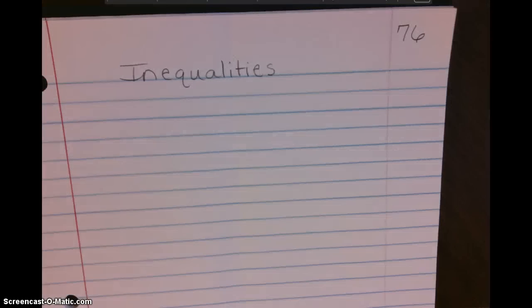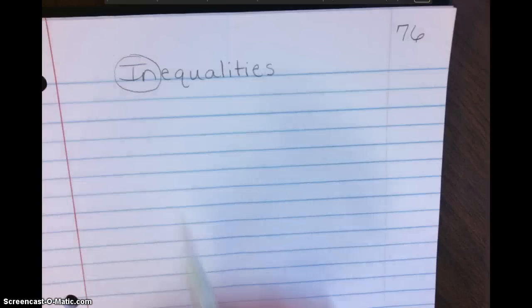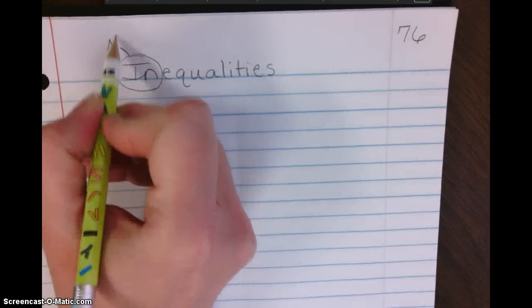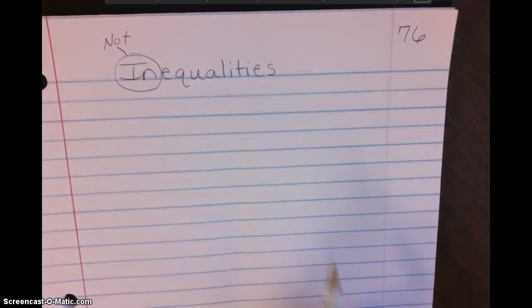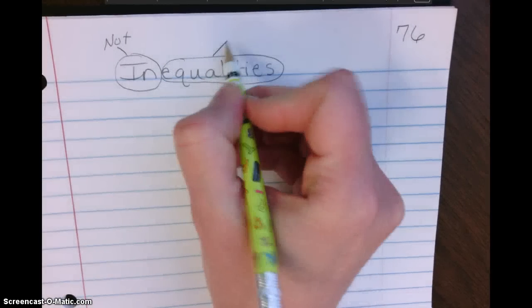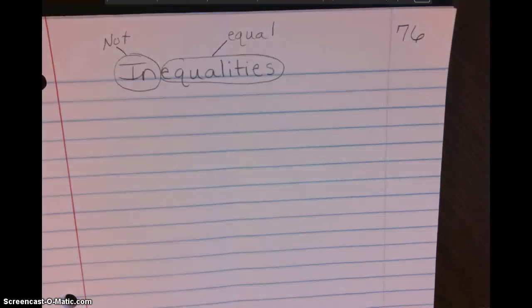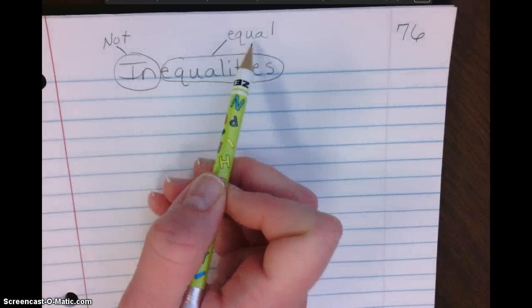The first thing I want to do is talk about the parts of the word inequalities. The prefix in means not. The rest of the word, equalities, means equal. So the entire word inequalities means not equal.